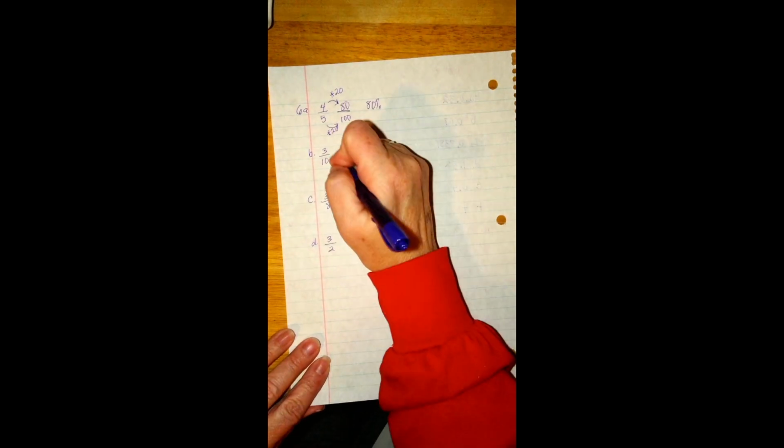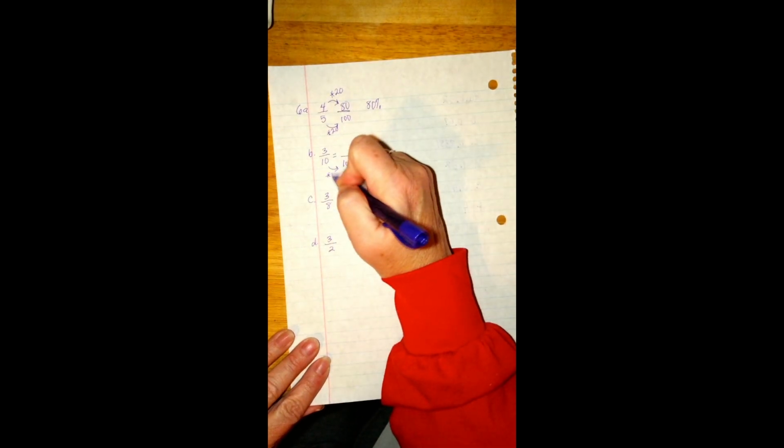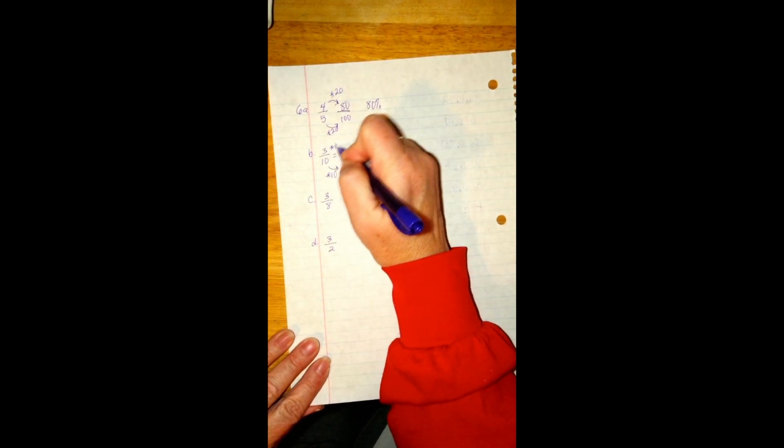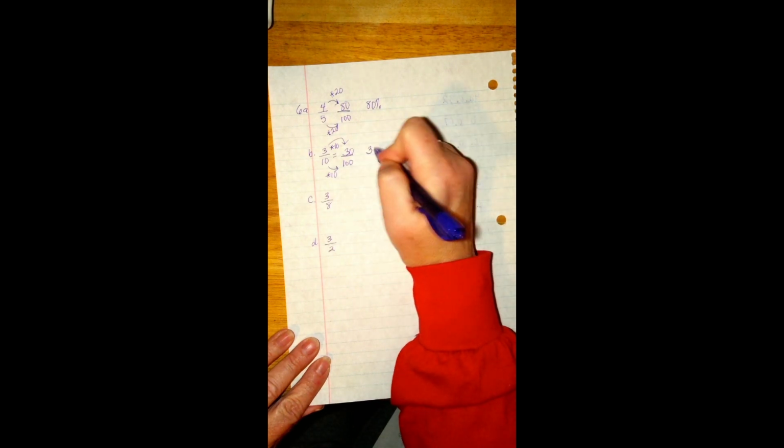Okay, 3/10. Tenths easily scales up to 100. We're doing times 10. So that would be 30 out of 100, which is 30%.